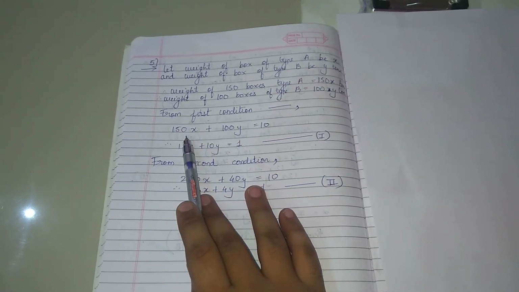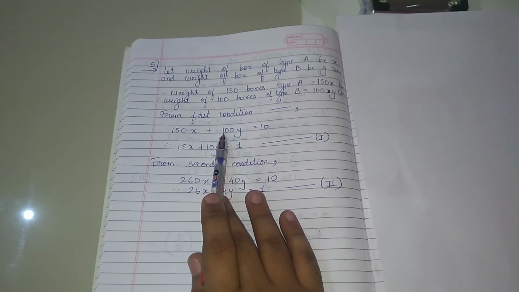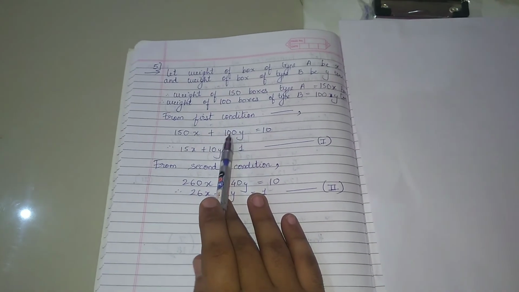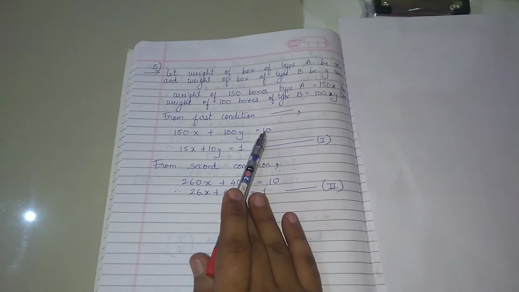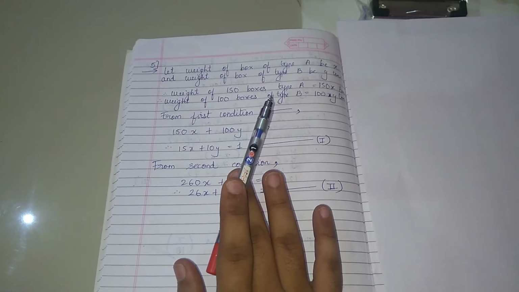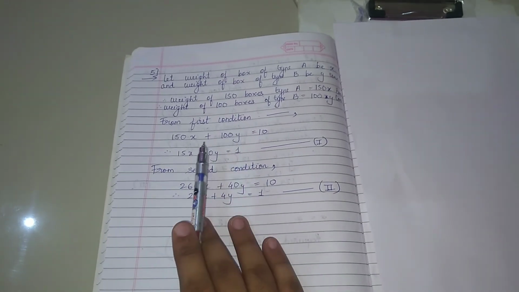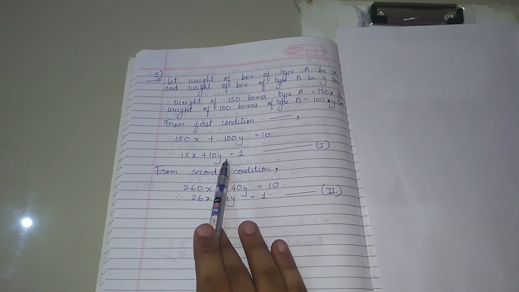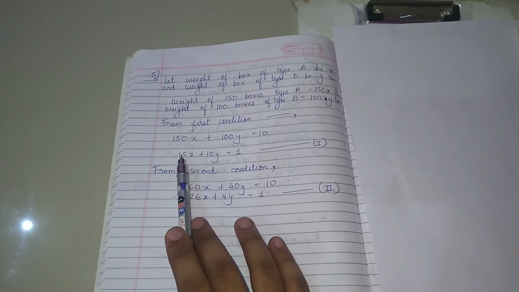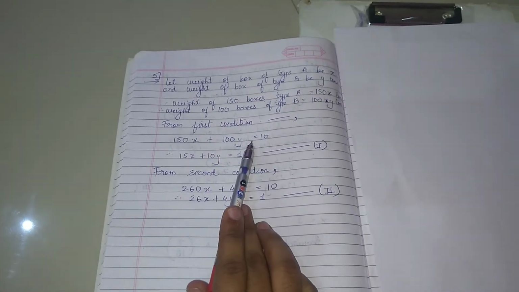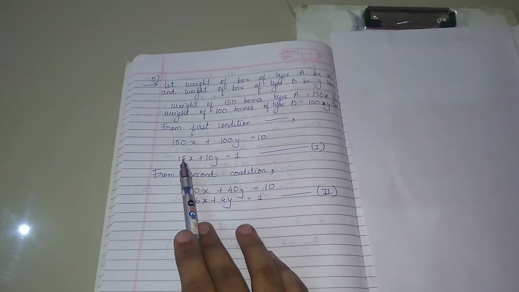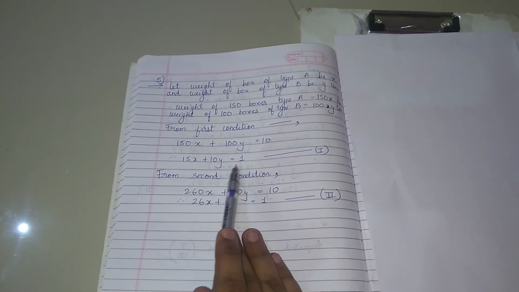Okay, 150 boxes of type A and 100 boxes of type B are loaded in the truck, equal to 10. Why 10? Because the capacity of the truck which is mentioned in the question is 10 tons. So that's the reason we have mentioned 10 here. After solving this, I have divided this equation by 10. So after solving it, we get 15x plus 10y is equal to 1.